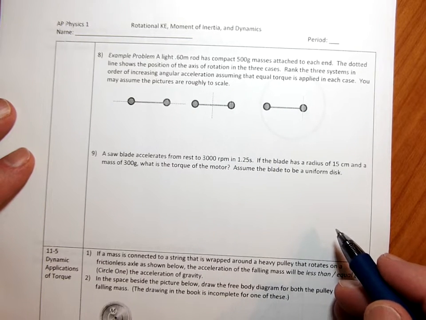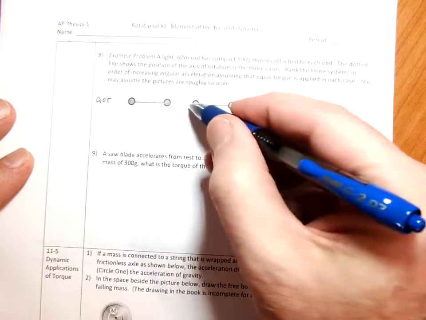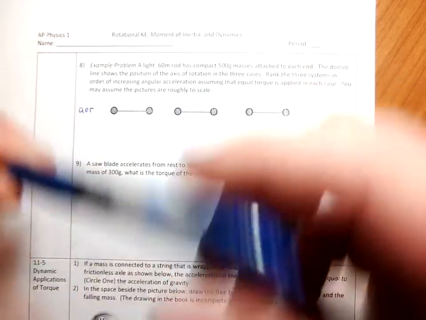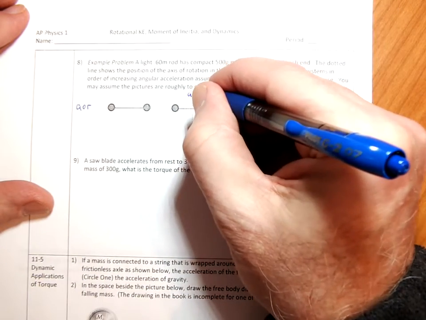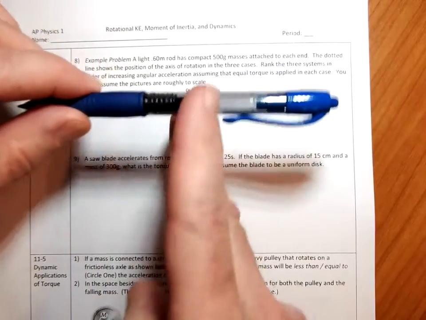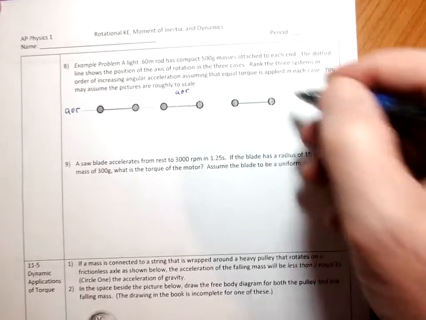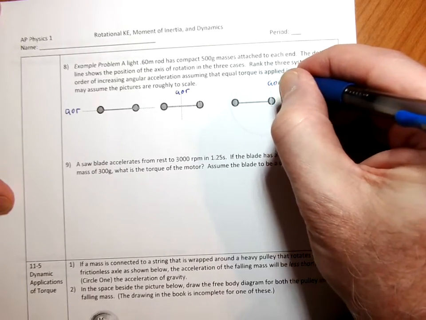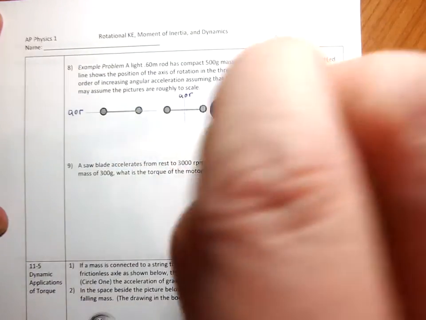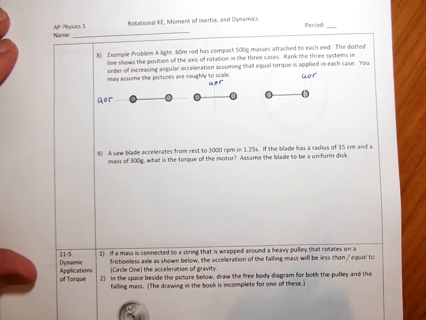Okay, so this may be a little hard to see, so I'll label the axis of rotation here on this one. So this one is rotating this way. Then the axis of rotation is in the middle of this configuration. So it's a bar like this, and it's rotating about its center point. And then over here, the axis of rotation is on the far right-hand side. So it's going to rotate about that end. Okay. So we've got the axis of rotation in 3 different places.